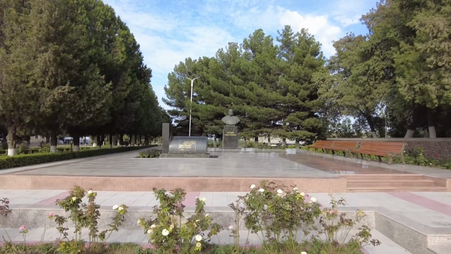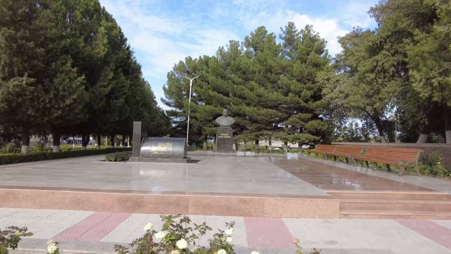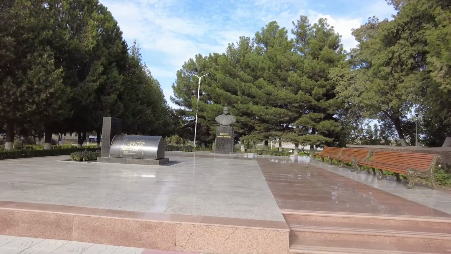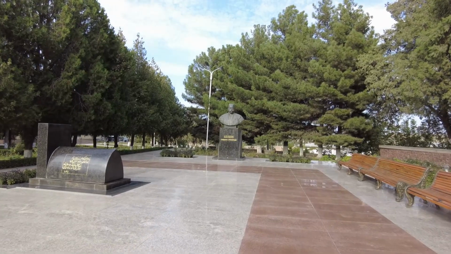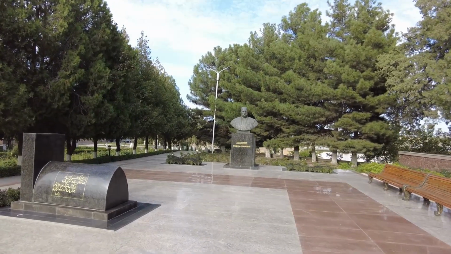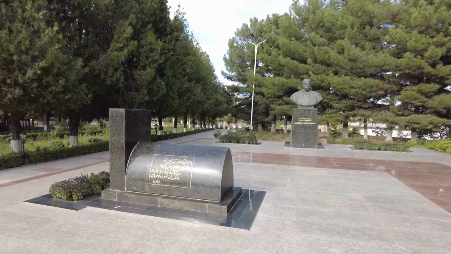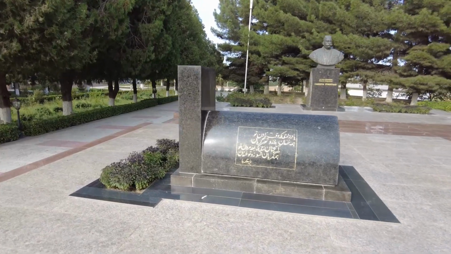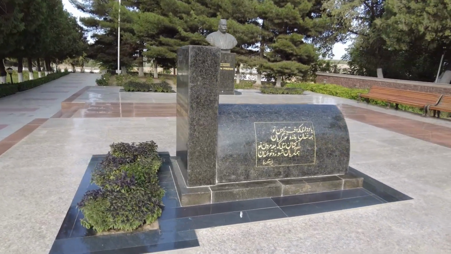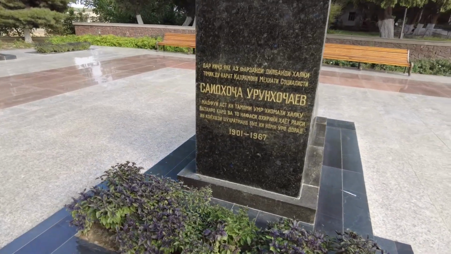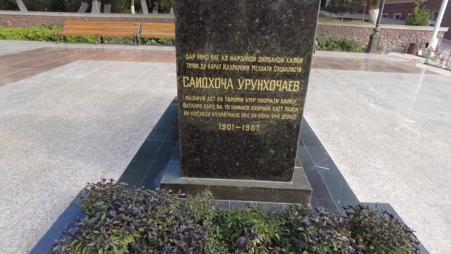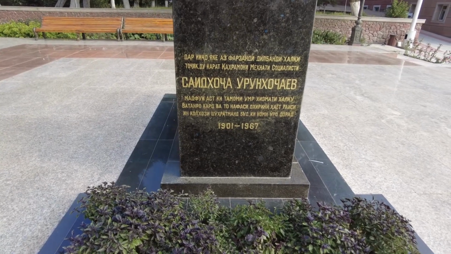There you can see Syr Darya, Urun Khojaev. There's his statue, his bust, and this one is his tomb. Born in 1901, passed away in 1967 at 66 years of age.